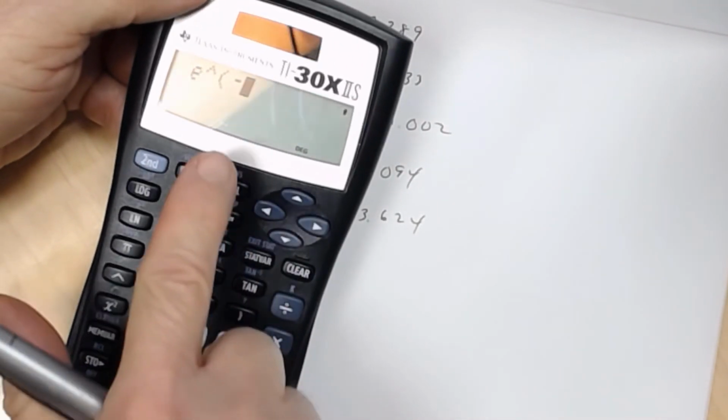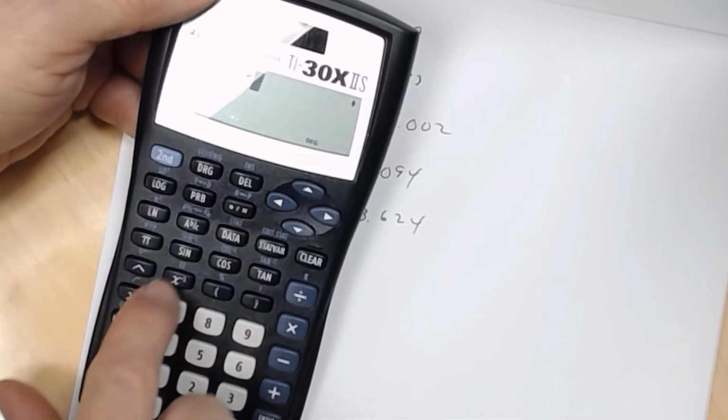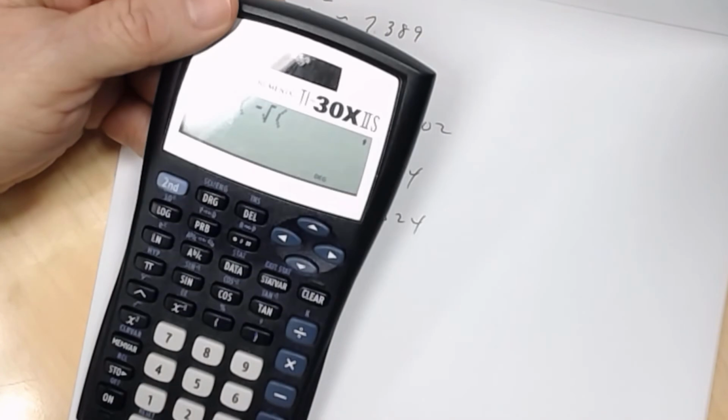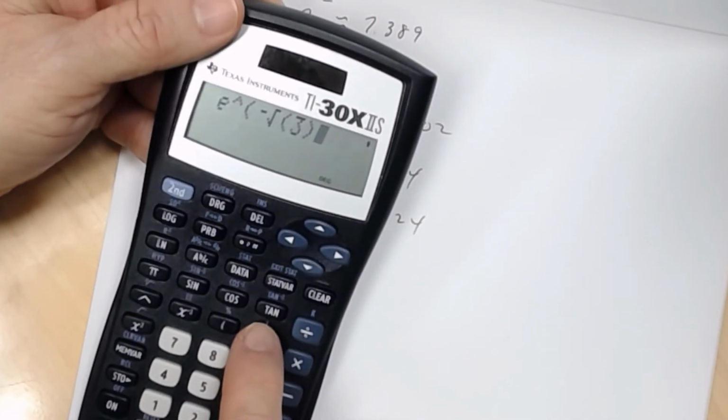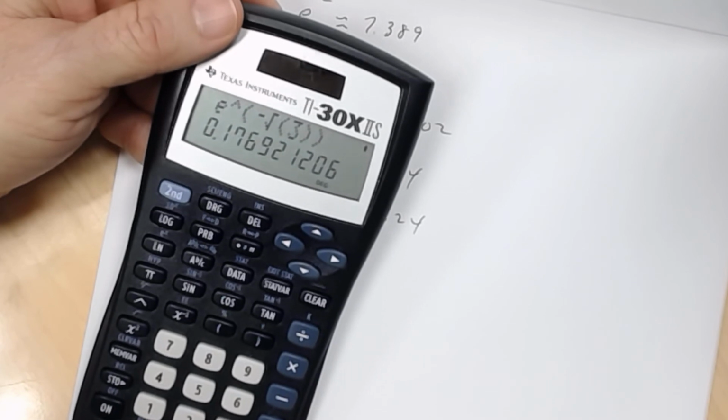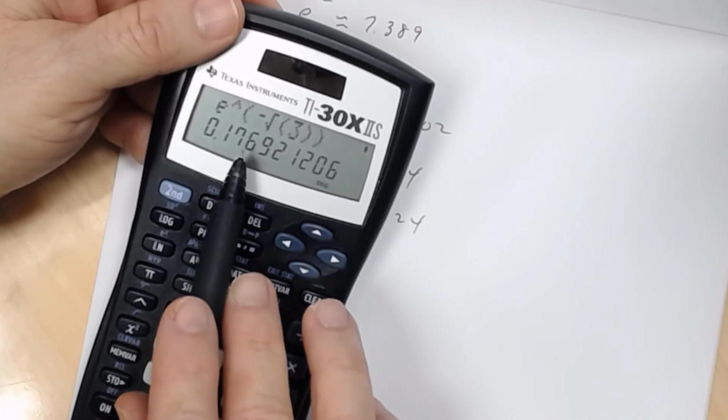Then I do the square root. Negative square root, my radicand's 3. Close that parentheses, press equal, 0.177. Since that's 5 or bigger, 6 becomes a 7.